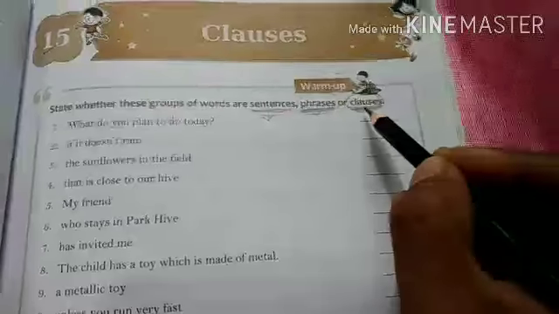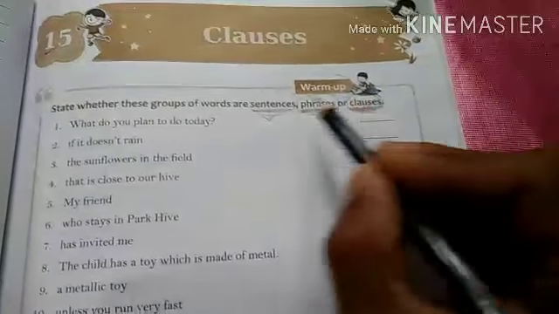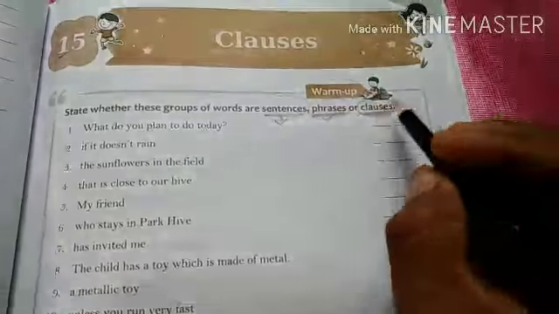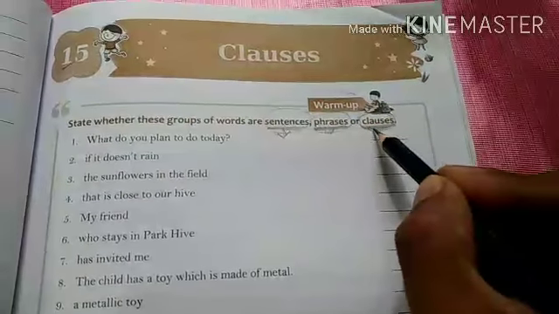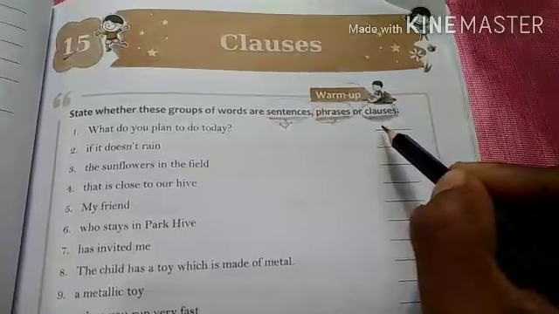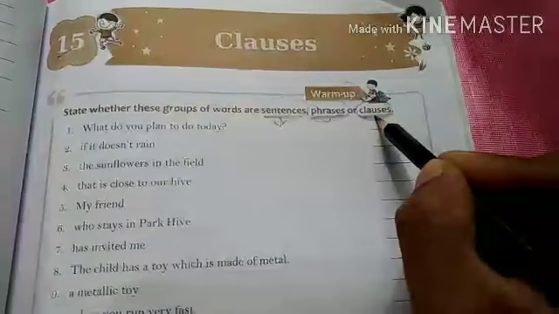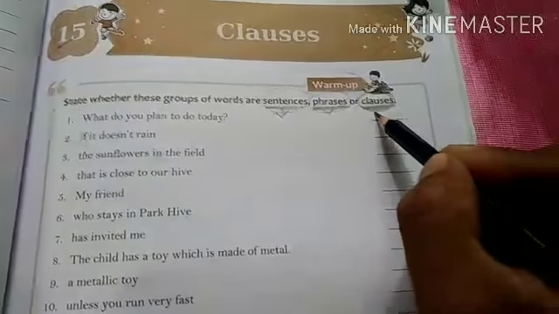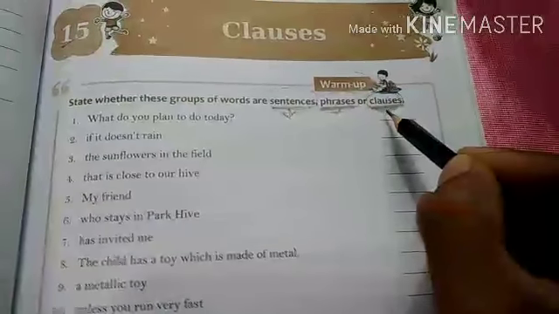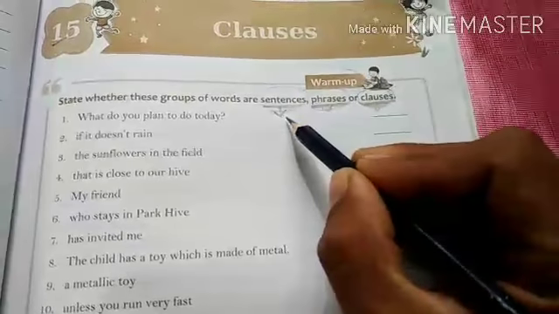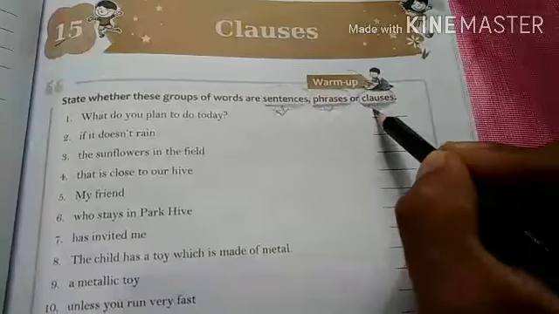But what is the difference between a clause and a sentence? A sentence always gives us meaningful sense, but a clause may or may not give us a complete sense. So a clause may or may not give us meaningful sense. That means a clause can also be a meaningful sentence. So how to find out the clause?